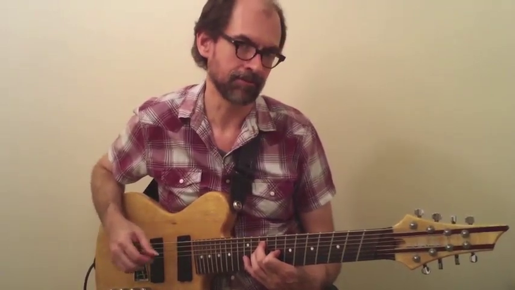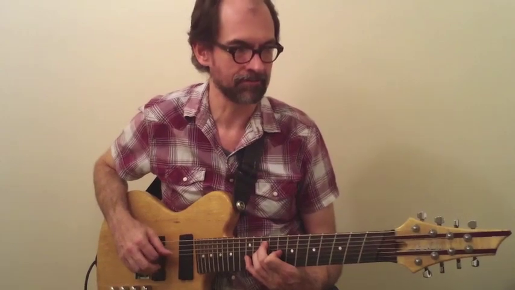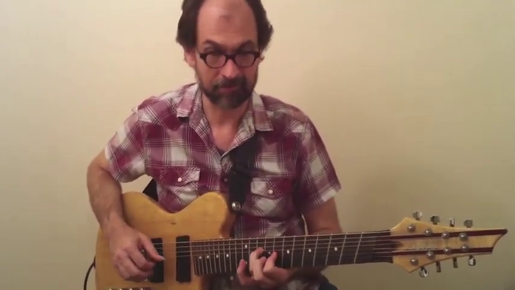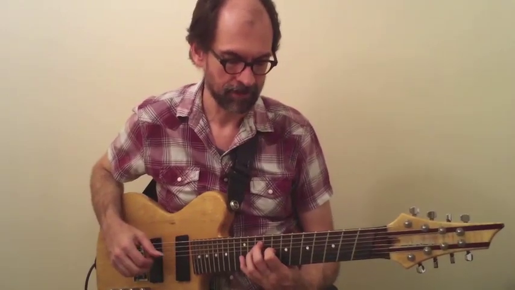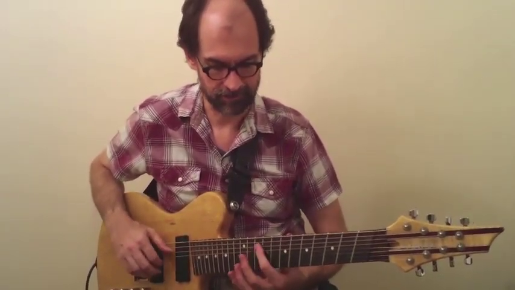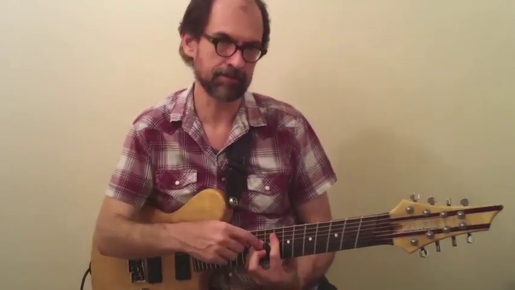The root and the 3rd of C minor major 7 happens to also be the 5th and the 7th of F7, C and E flat. And then so those 2 notes can stay where they are, the 2 middle notes of this chord. The other 2 notes are each going to come down a step each. So G comes down to F, B comes down to A, and that gives me my F7, the next chord.